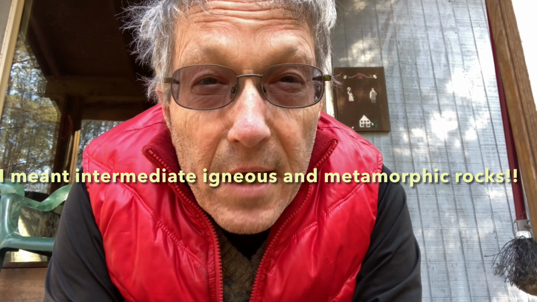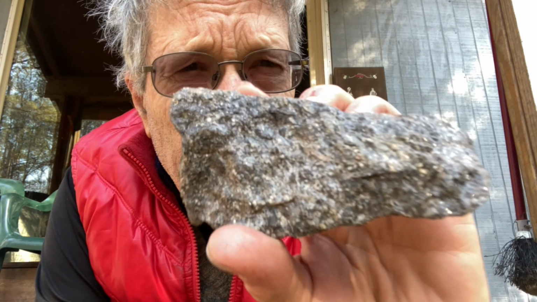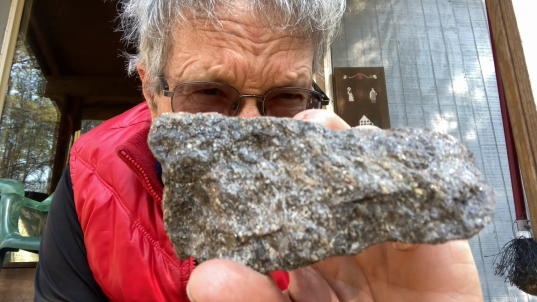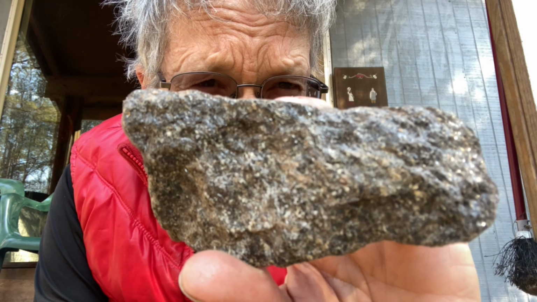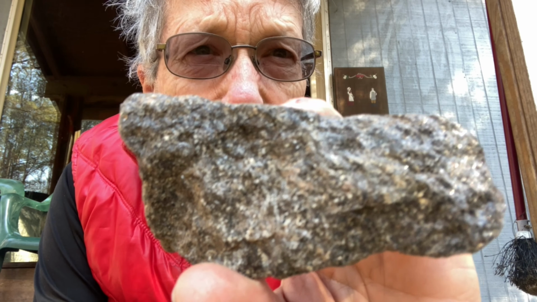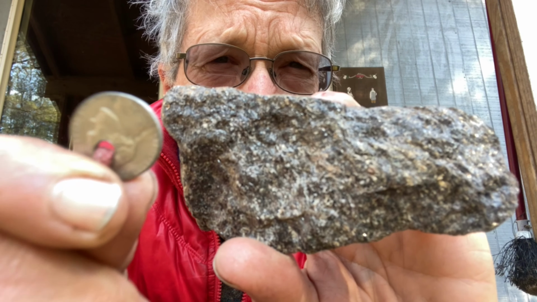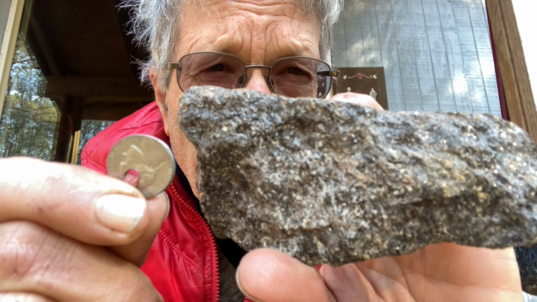Well, how do you tell biotite from those other black minerals? Well, the best way I know of is to give it the scratch test. Biotite is much softer than hornblende and pyroxene. So I got here a piece, it's a biotite schist, but it is just chock full of biotite. I don't know if you can see, but the shiny stuff is innumerable black biotite crystals. So I'm going to take a nickel, which is fairly soft, and try to scratch this.